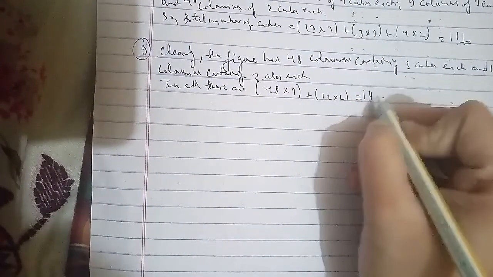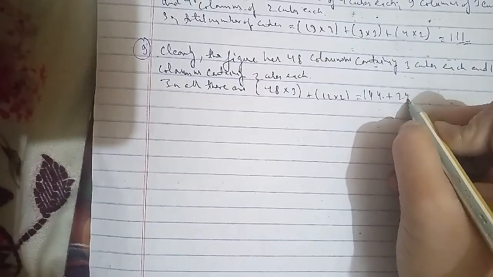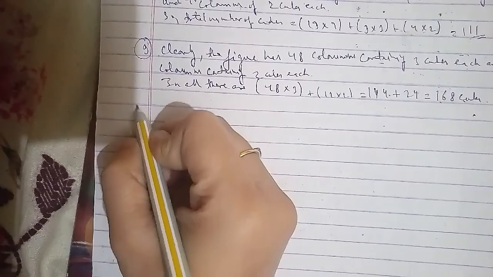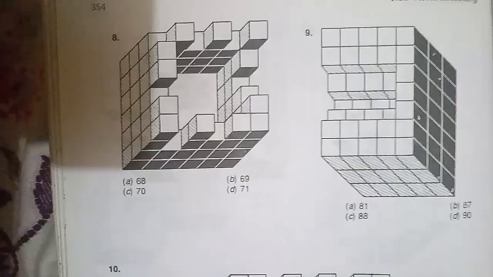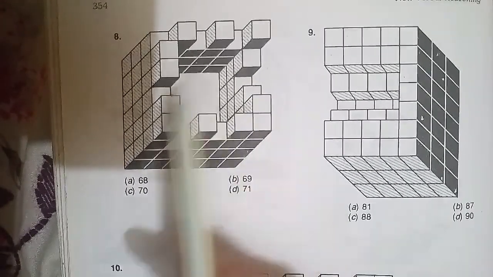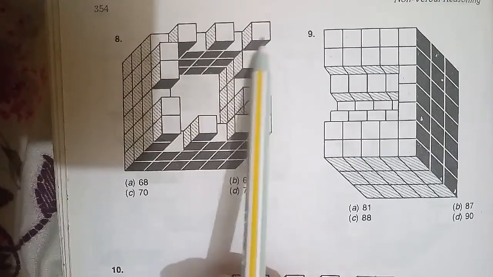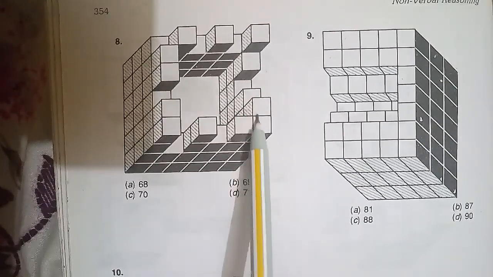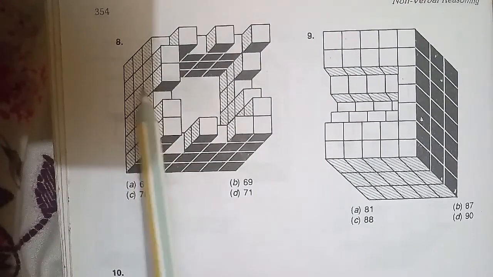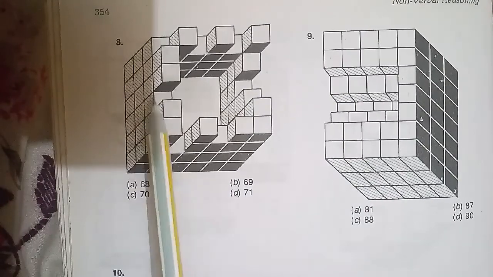In the figure there are 11 columns containing 4 cubes each, 7 columns containing 3 cubes each, and 2 columns containing 2 cubes each.